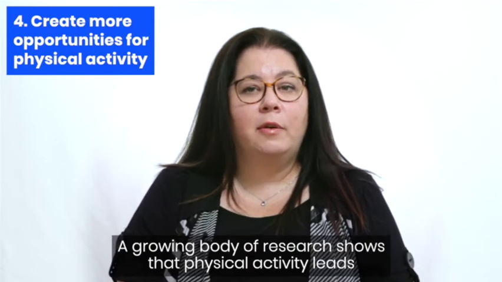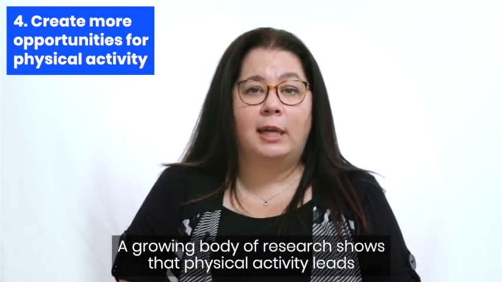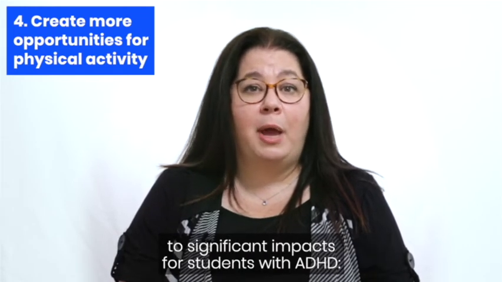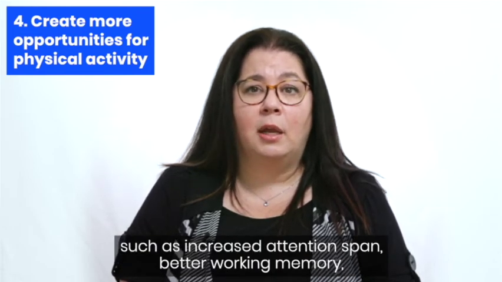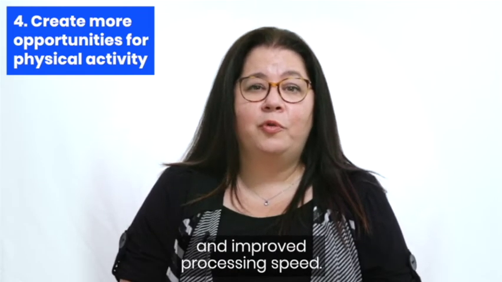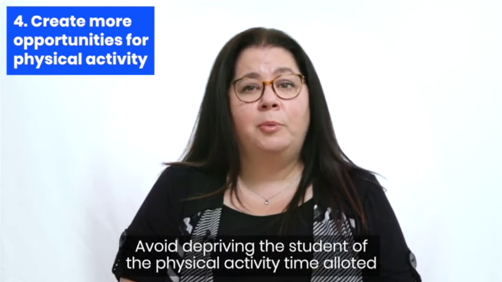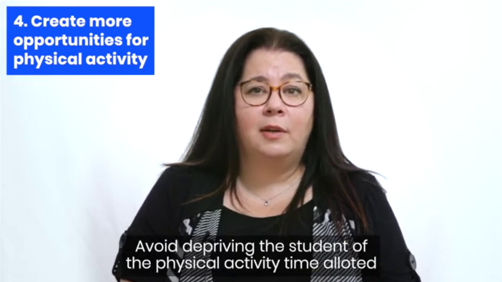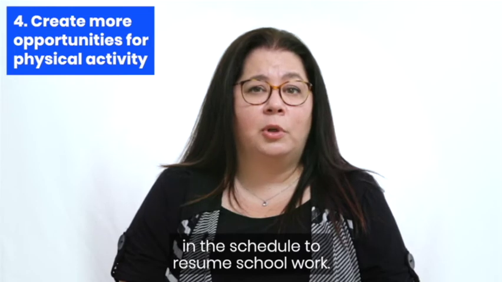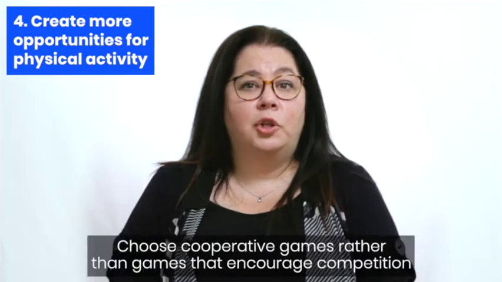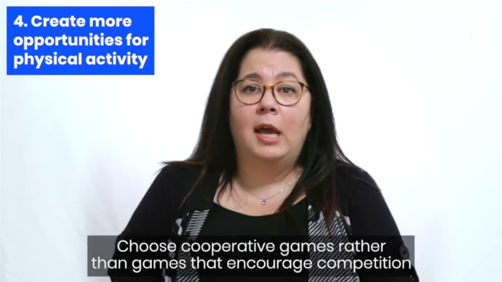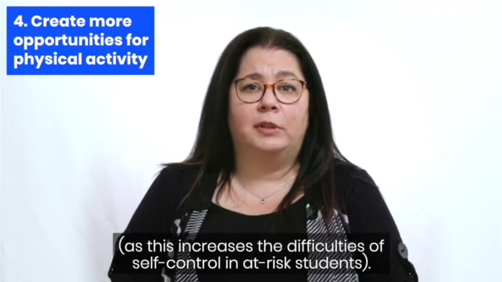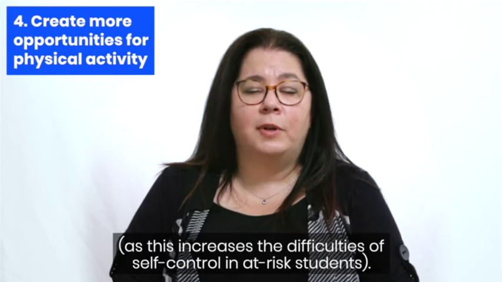A growing body of research shows that physical activity leads to significant impacts for students with ADHD, such as increased attention span, better working memory, and improved processing speed. Avoid depriving the students of the physical activity time allotted in the schedule to resume schoolwork. Choose cooperative games rather than games that encourage competition, as this increases the difficulties of self-control in at-risk students.